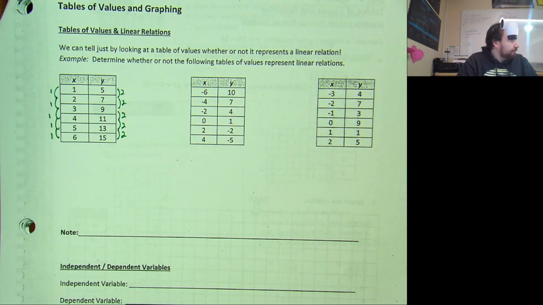So what's going on? Is this thing going to be, if I graph this, would this produce a linear graph? It might. Let's verify that for you.